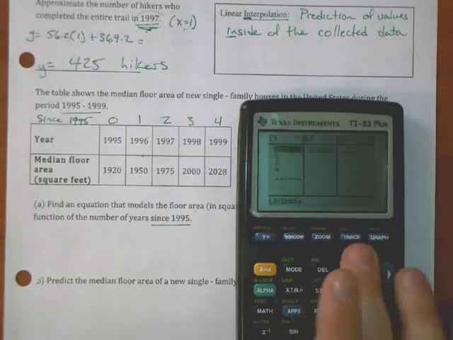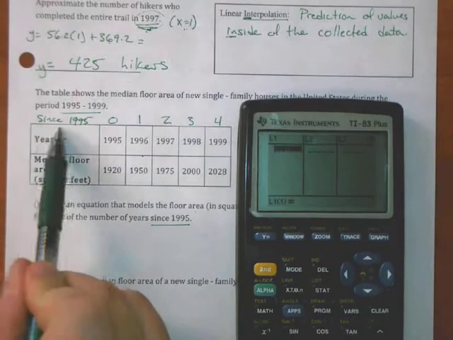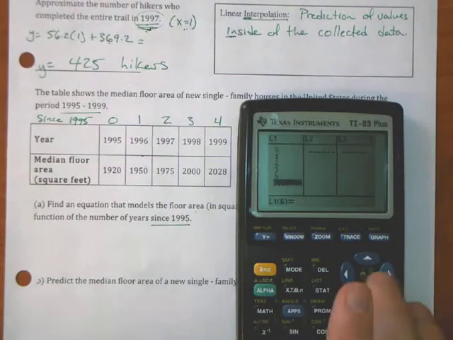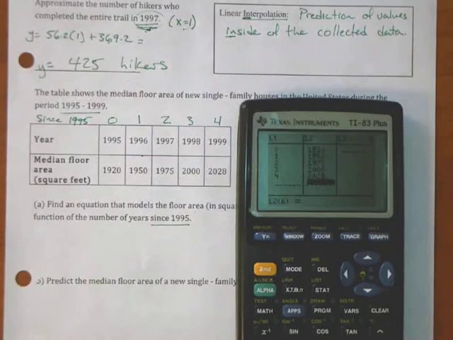Let's clear the old stuff out of there. L1 is going to be our x value. x is almost always something involving time. So we'll type 0, 1, 2, 3, 4, and then type in the y values from our table of data.